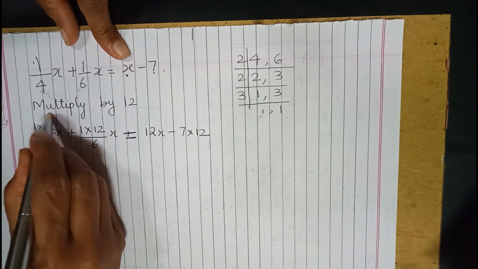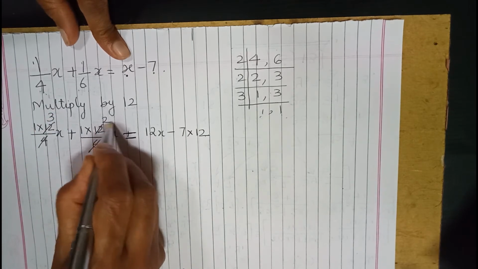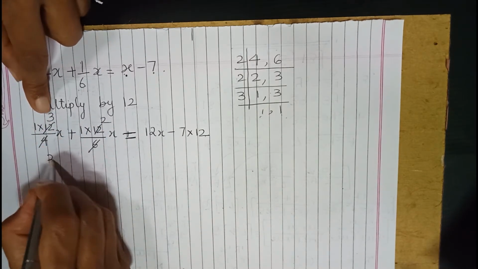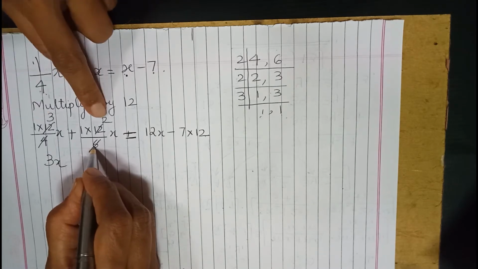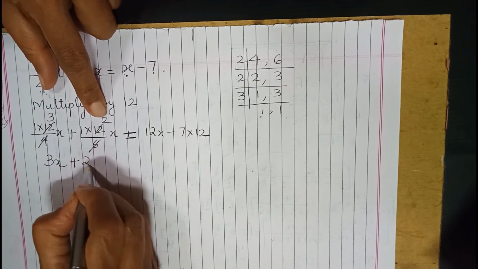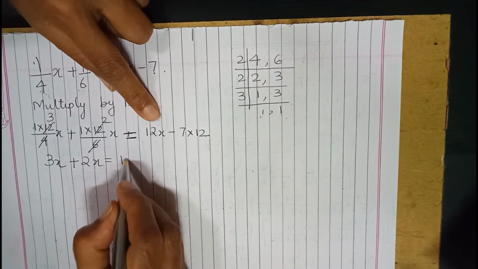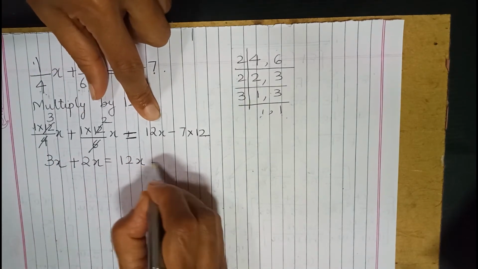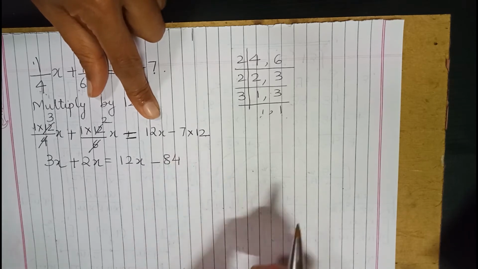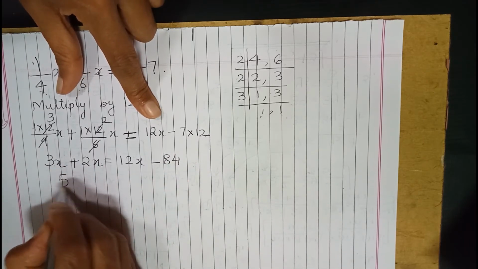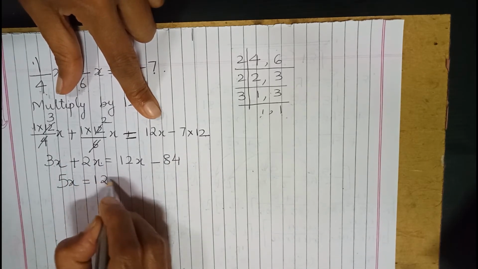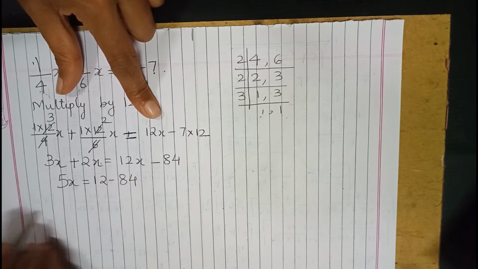Now I can cancel this. So what remains here is only 3x, and this denominator is also gone. What remains is only 2x. You can see 1 into 3 is 3, 1 into 2 is 2. Now here what I get is 12x minus 84. Right? Now 3 plus 2 is 5x. So 5x is equal to 12x minus 84.